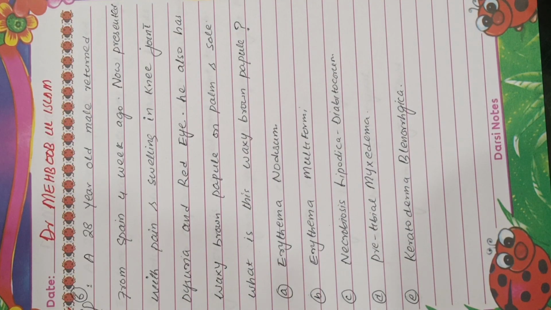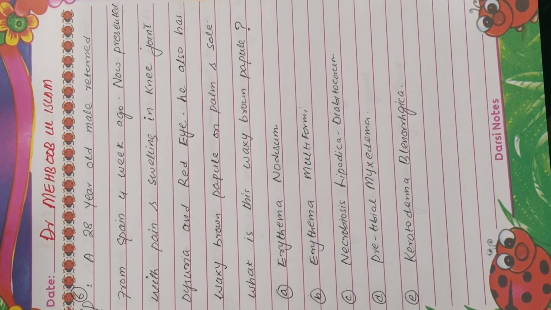Question number 6. A 28-year-old male returned from Spain 4 weeks ago, now presented with pain and swelling in the knee joint, dysuria and red eye. He also has a waxy brown papule on palm and sole. What is this waxy brown papule? So this patient has urethritis, arthritis and conjunctivitis, but also a waxy brown papule on palm and sole. So this patient has reactive arthritis, and the waxy brown papule is called keratoderma blennorrhagicum.